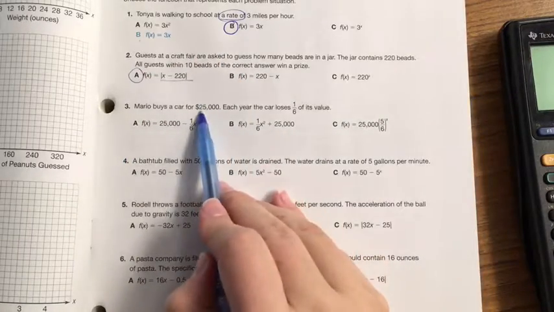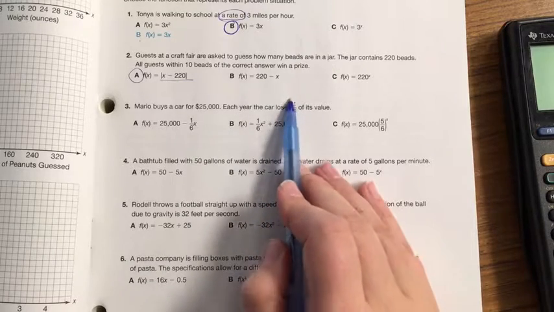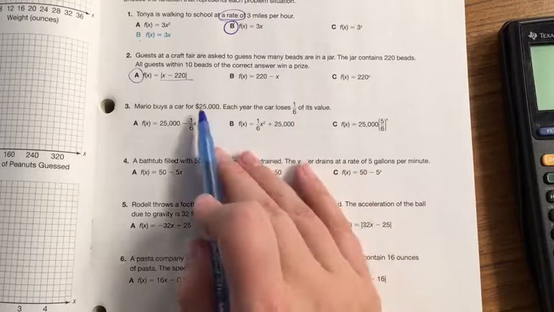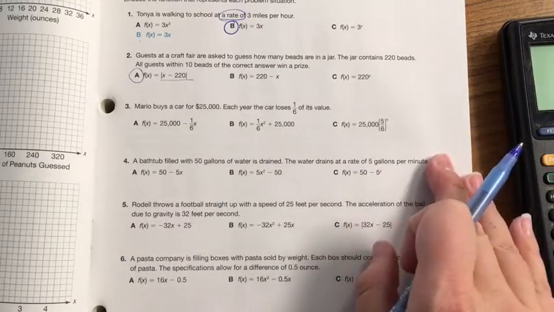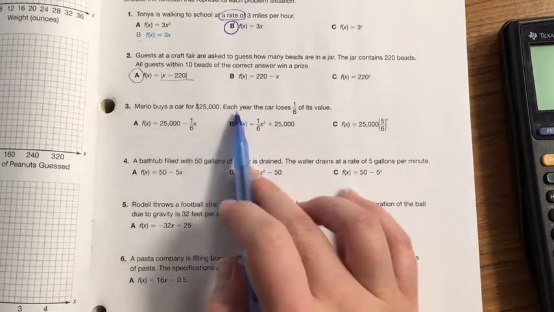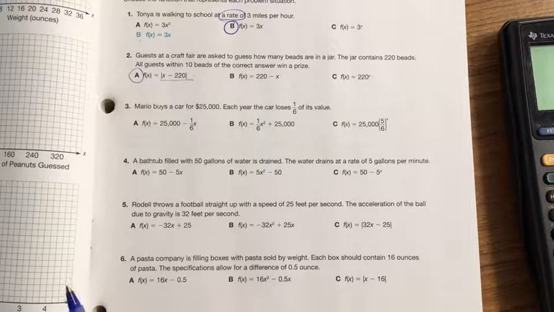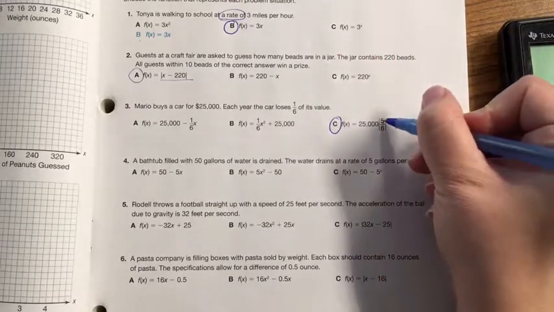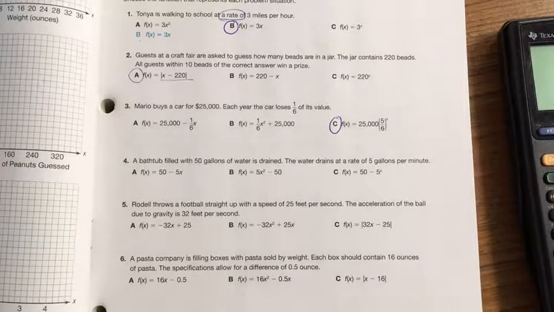So Mario buys a car. Each year the car loses a sixth of its value. So is it going to lose a sixth of the total value, like of the 25,000 every year? Or is it going to lose like a sixth of what's remaining for its value? A sixth of what's remaining. So which one of these would follow that? C, because what remains is 5/6 of it, right?